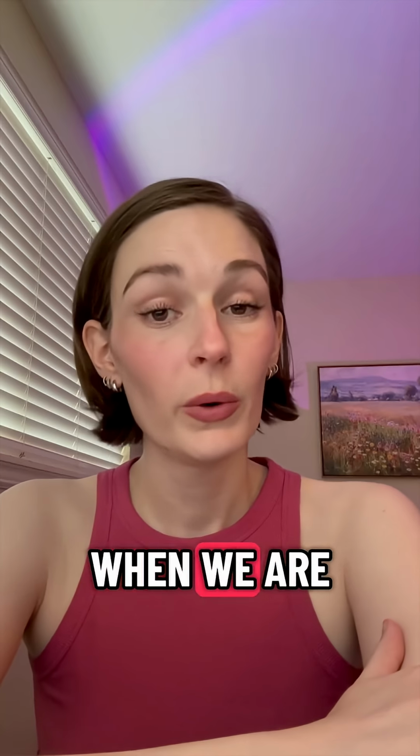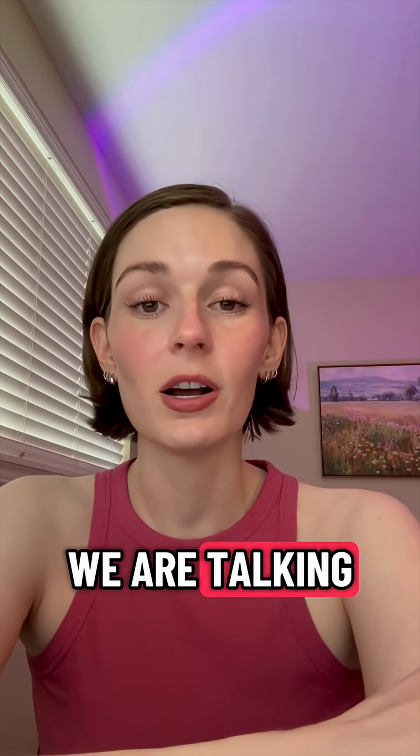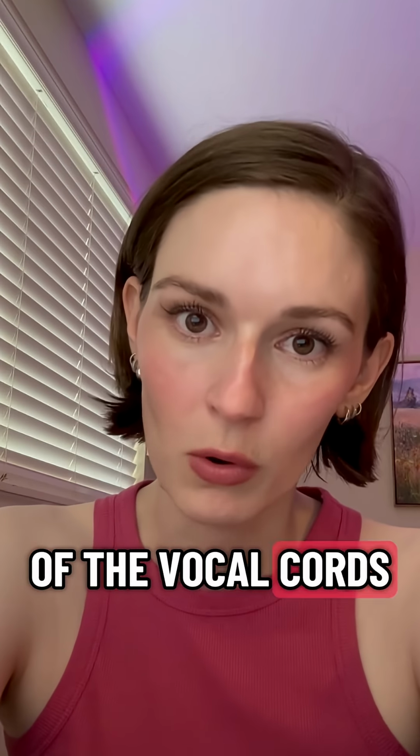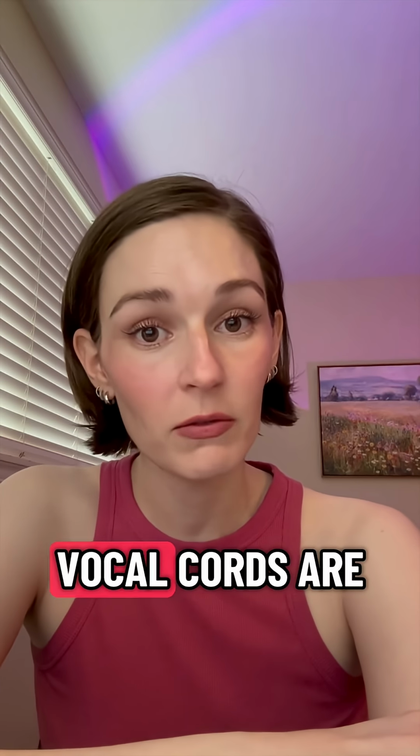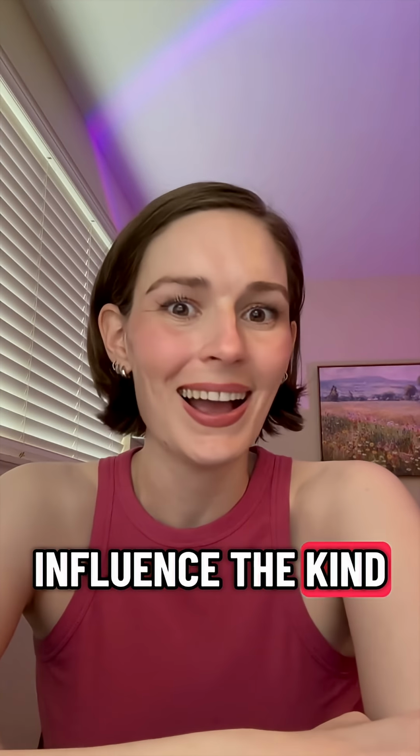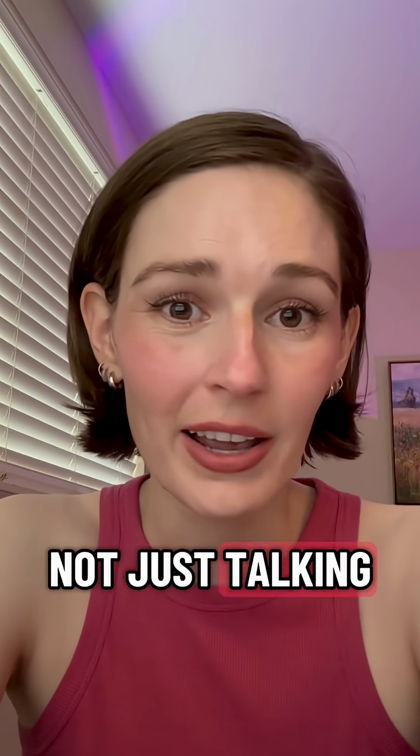And now here's where we're going to talk about vocal fold mass. When we are talking about vocal fold mass, we are talking about the thickness of the vocal cords. And depending on how thick the vocal cords are, that's going to influence the kind of sound that comes out. Not just talking about pitch either.